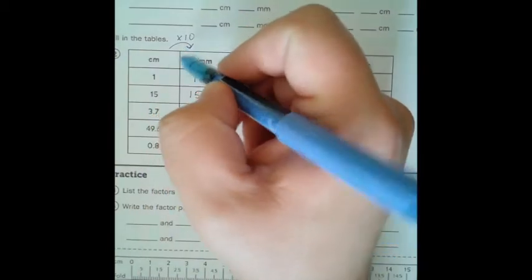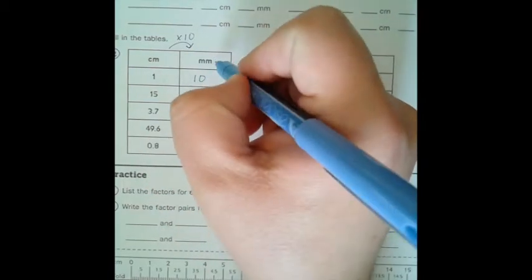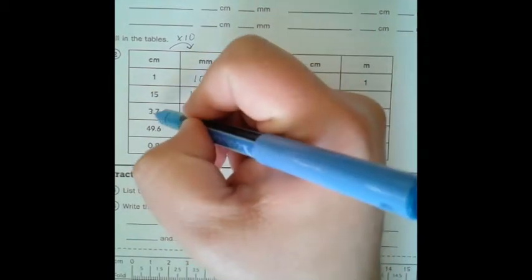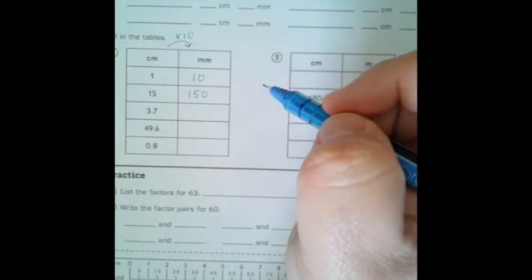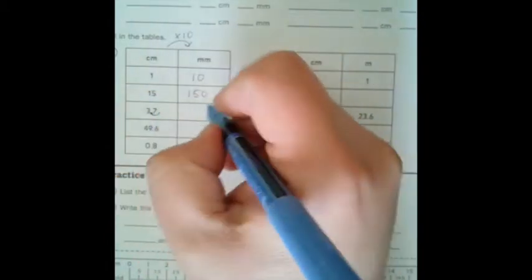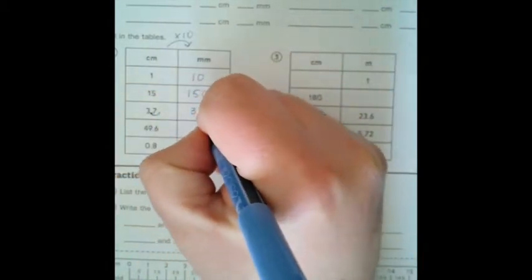Now we're on to 3.7, or 3 and 7/10 of a centimeter, and we want to know how many millimeters that is. So you're going to go times 10. When you multiply by 10, you're basically moving your decimal point over to the right by 1. That would give you 37.